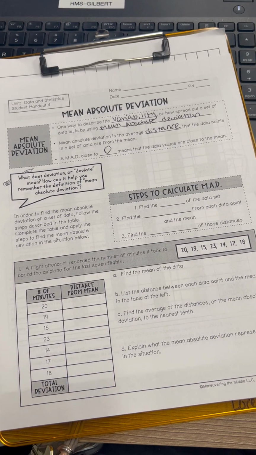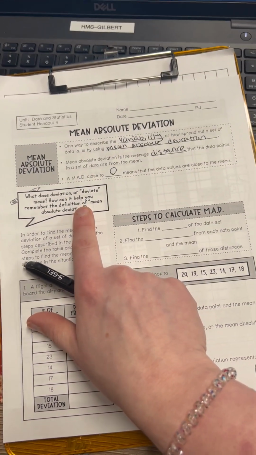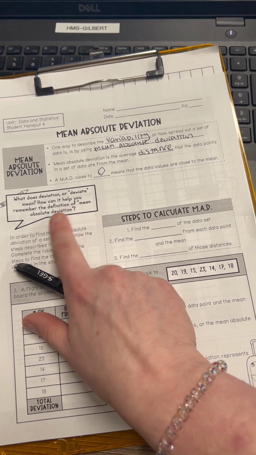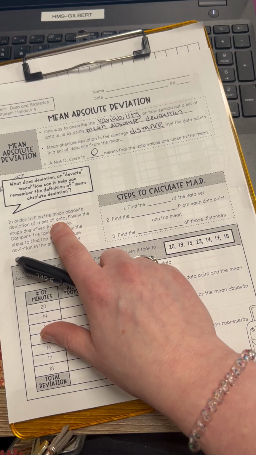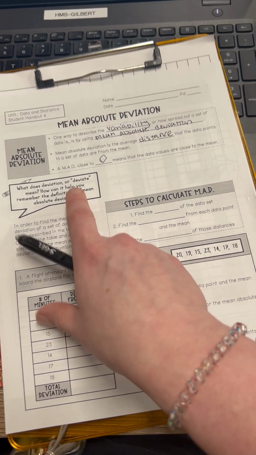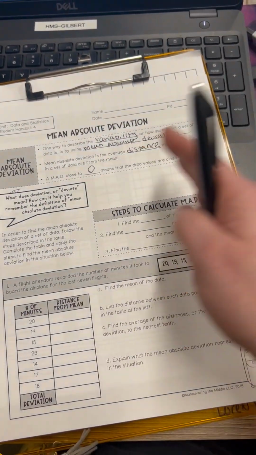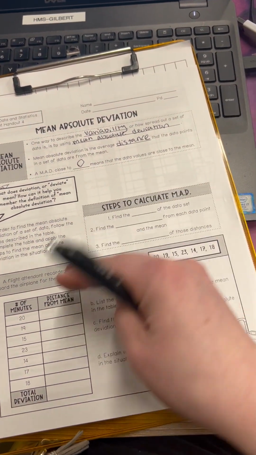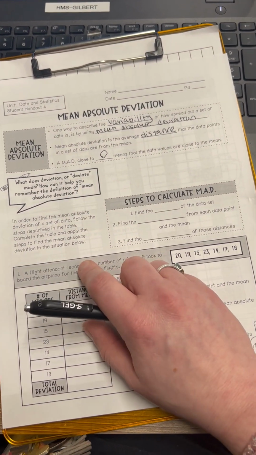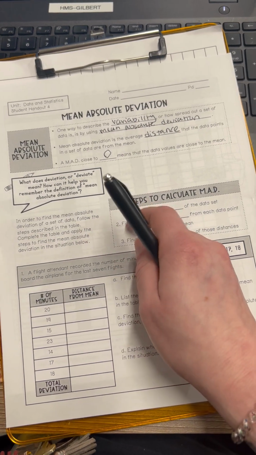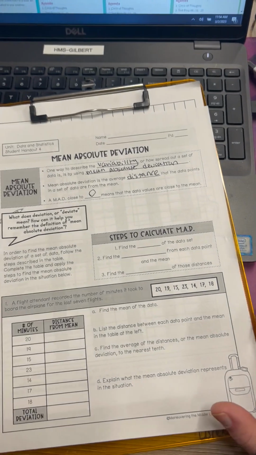of our average. So looking here, it says, what does deviation or deviate mean? How can it help you to remember the definition of mean absolute deviation? So in order to find the mean absolute deviation, we're going to follow these steps. The word deviation or deviate means like how something changes. So that can kind of help you to remember that we're finding the change in the average distance. We're going to complete the steps here and the table below to show you guys how to find the MAD.